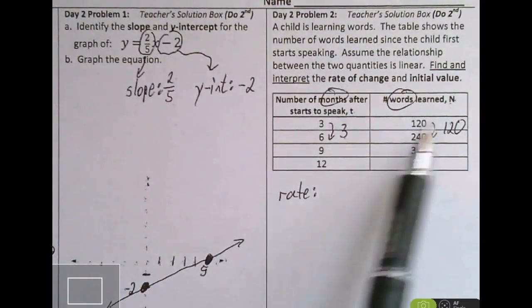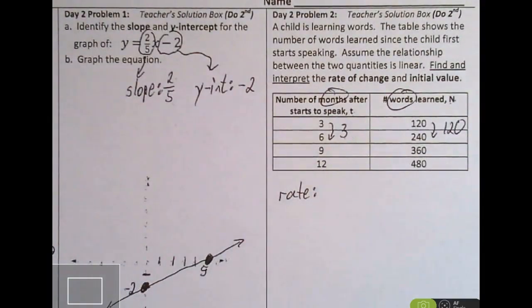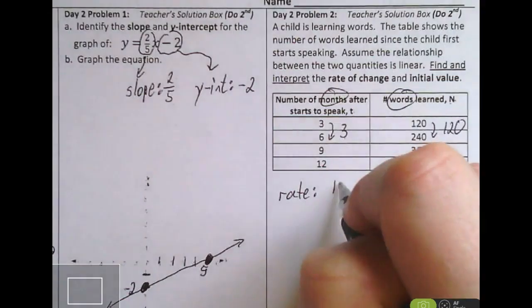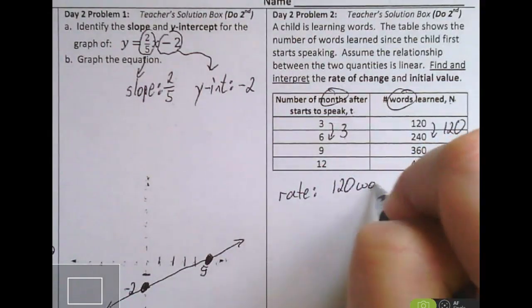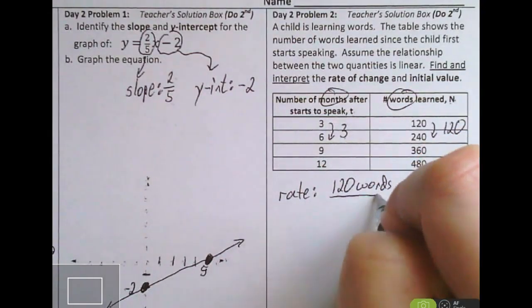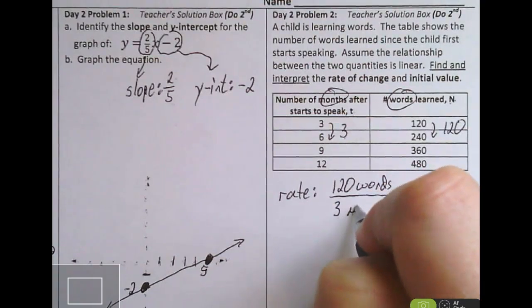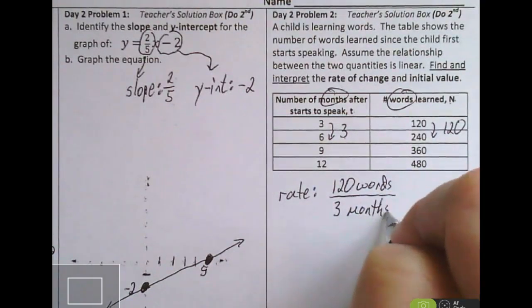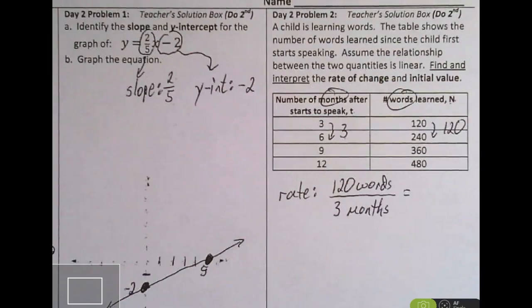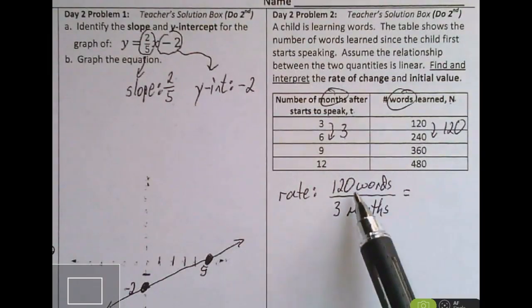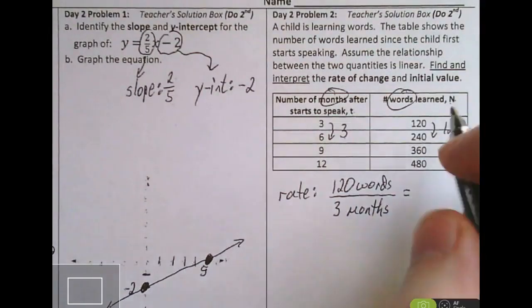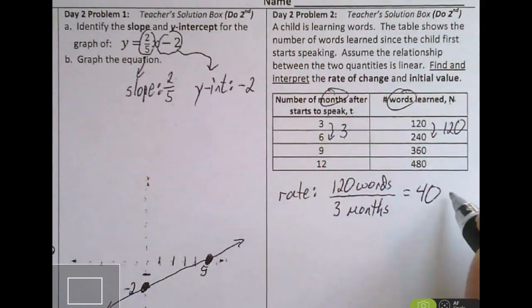If we take these two changes and write them as a rate, that's rate of change. So 120 words in 3 months. Final thing to do with any rate of change is to put it in simplest terms or reduce it. 120 divided by 3 is 40 words per month.